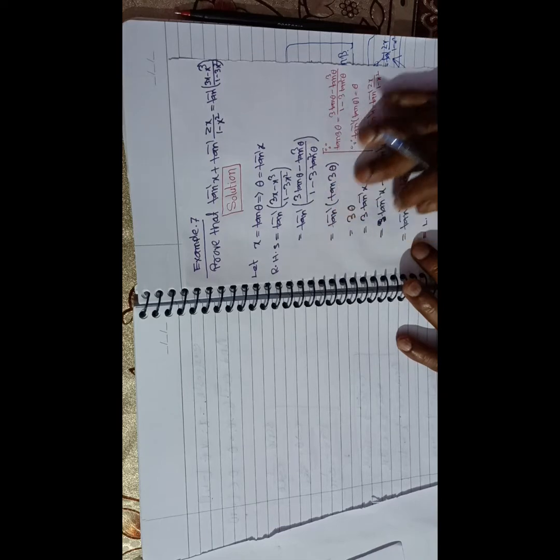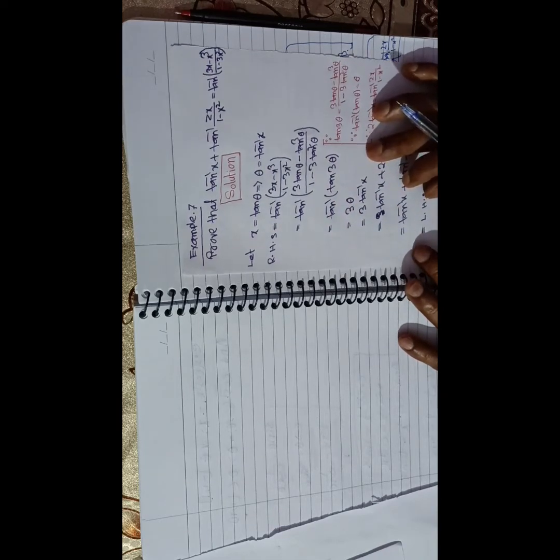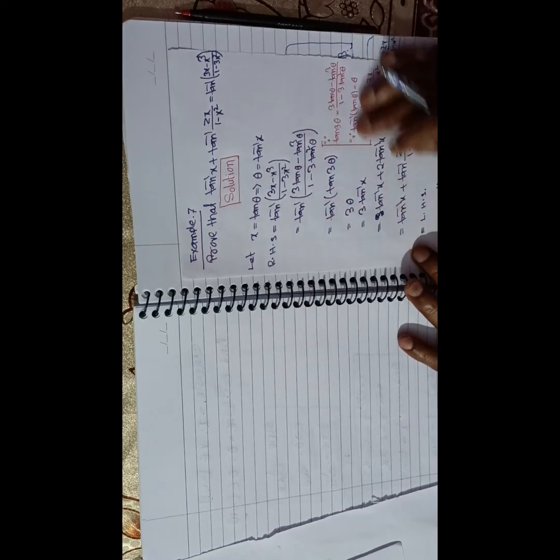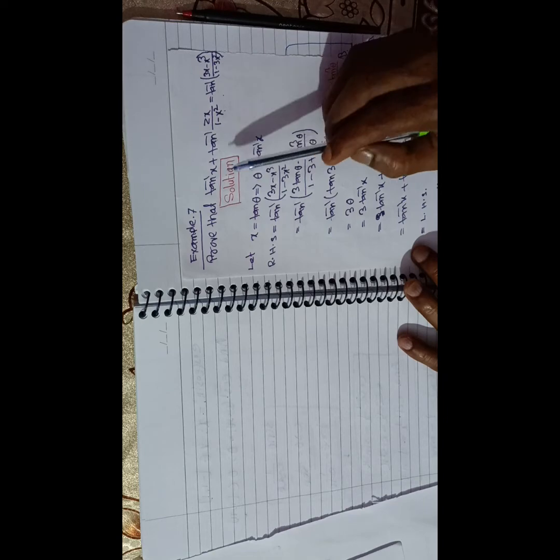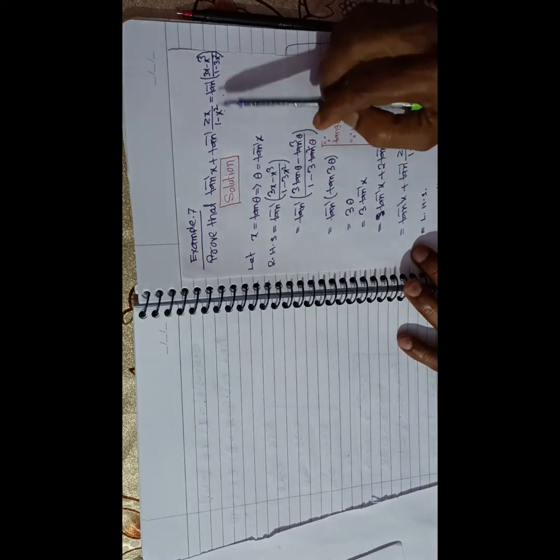In example number 7, from the NCERT textbook, we are to prove that tan inverse x plus tan inverse 2x by 1 minus x square is equal to tan inverse of 3x minus x cube divided by 1 minus 3x square. All three functions are in tan inverse form.